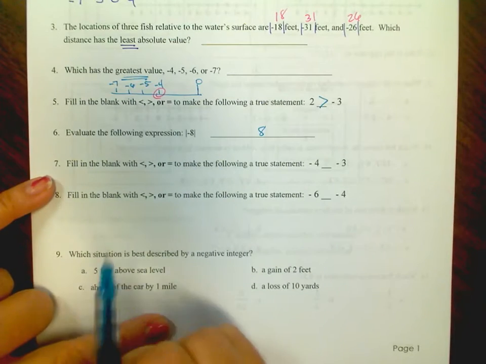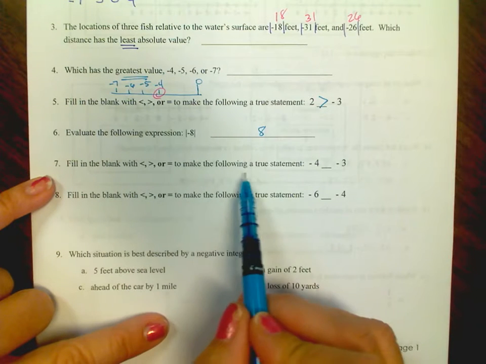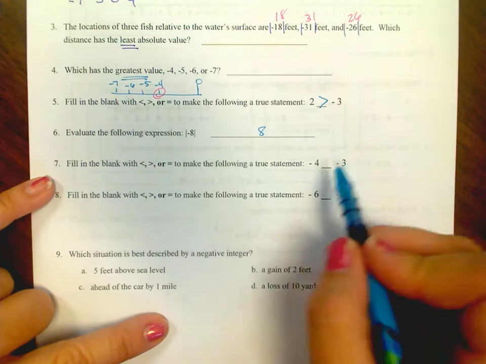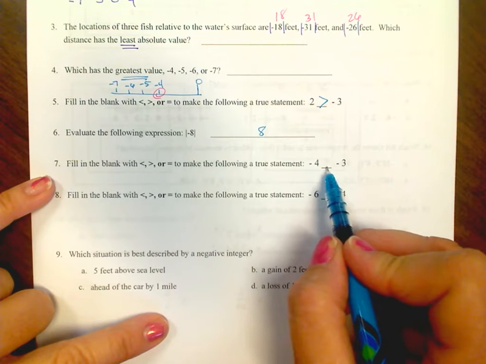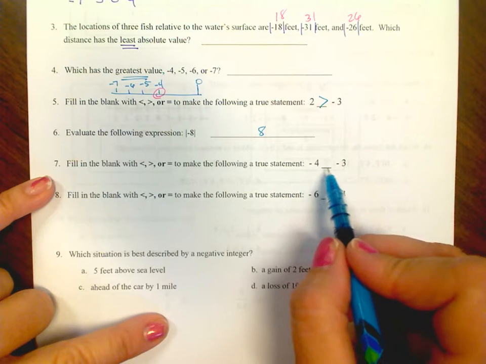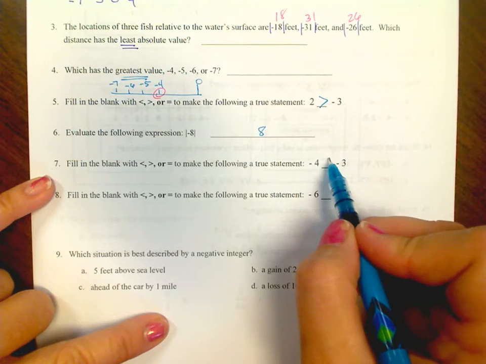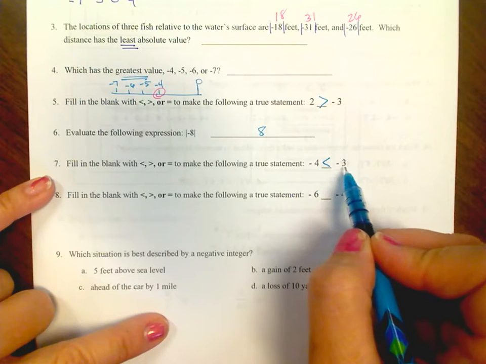Number 7, fill in the blank with less than, greater than, or equal to make the following statement true. Negative 4 is what to negative 3? So to determine which one's the larger one, which one would be closer to 0? Negative 3 is going to be your larger number.